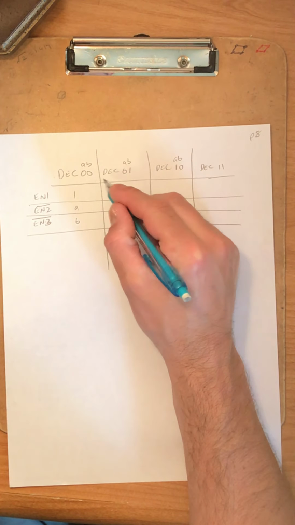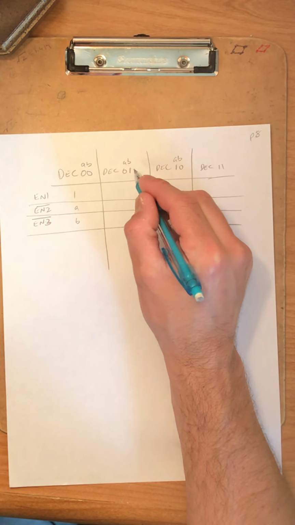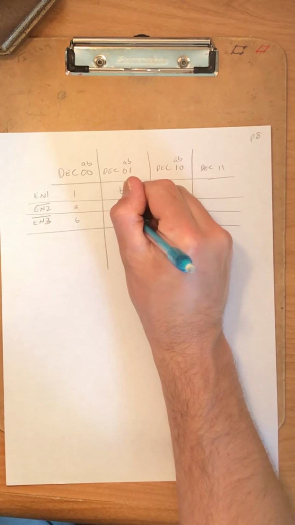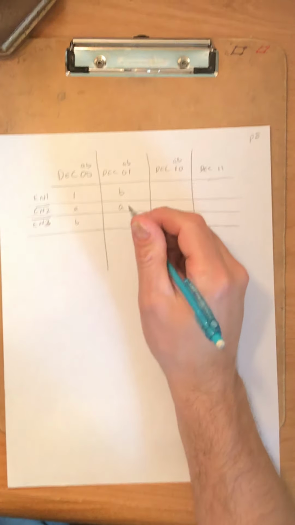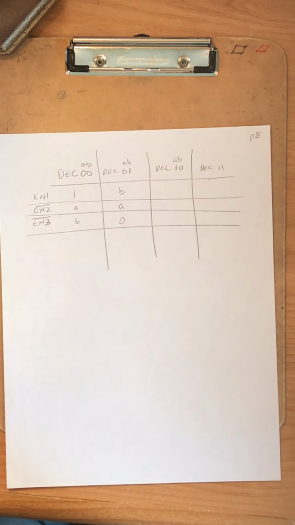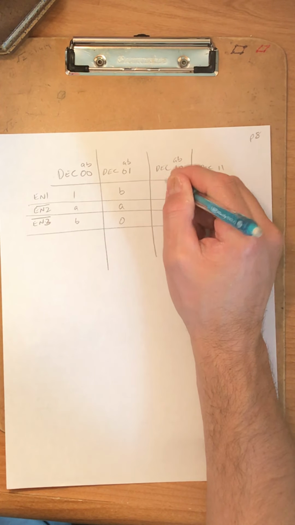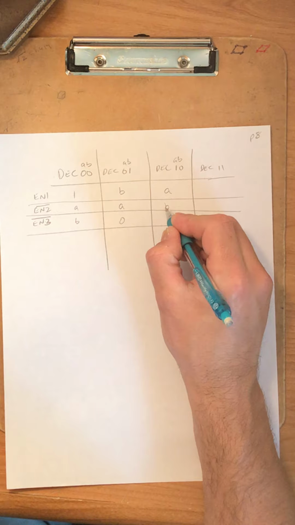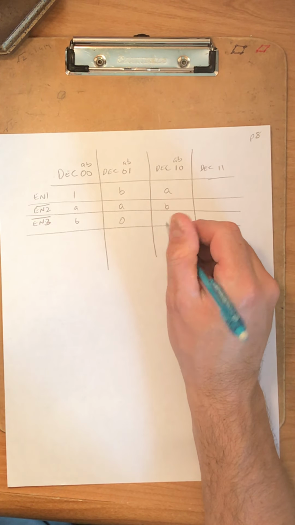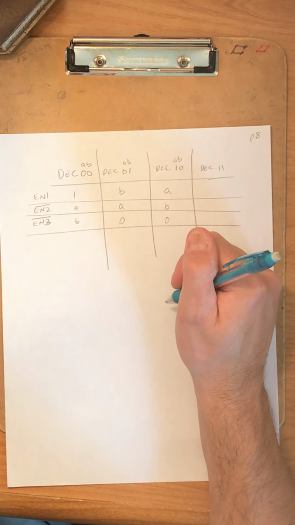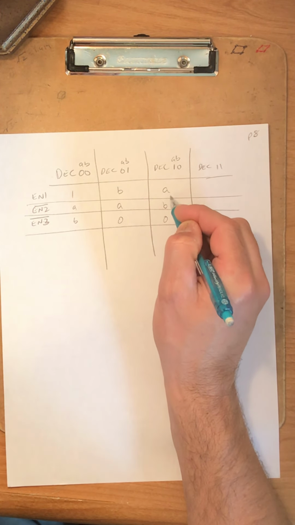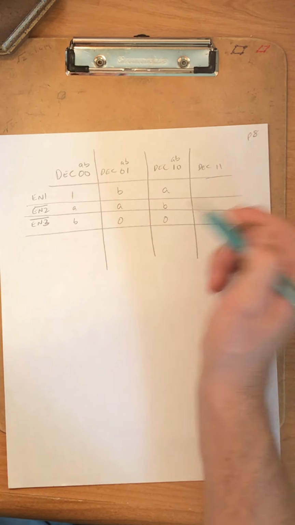So for this, I want this decoder enabled when A is 0 and B is 1. So I can put B right here, put A right here, put a 0 right there. Swap it over here. Put B here, A here, and a 0 here. Any value of A and B other than 1, 0 is going to cause this decoder to be off.